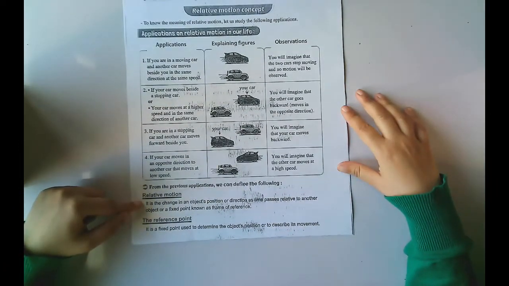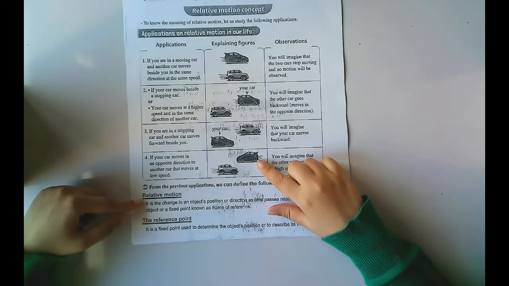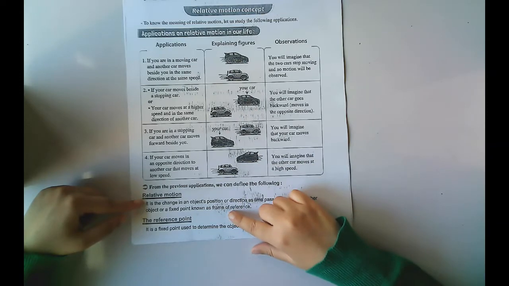Relative motion: you are comparing your motion with another object, like the other car you are looking at, or a tree or lamp post. You are comparing your motion with another fixed point, which we will call a frame of reference.